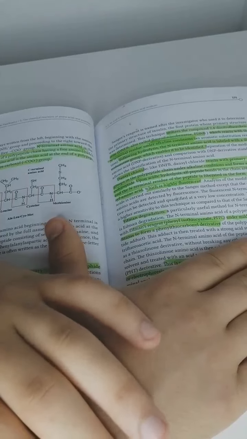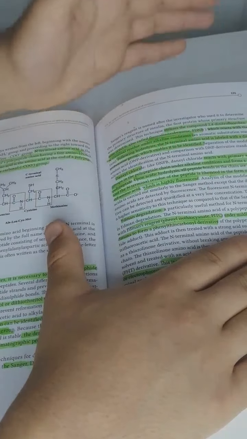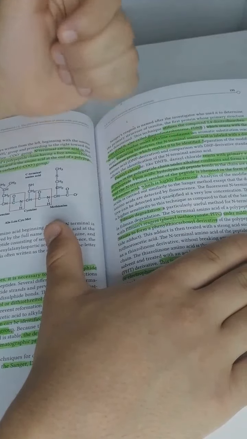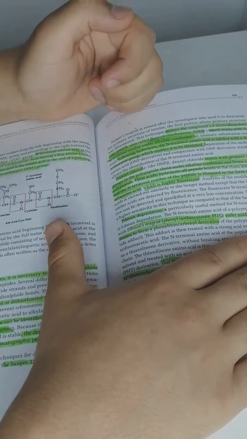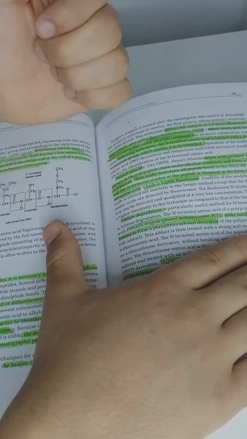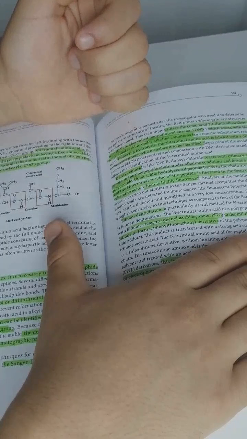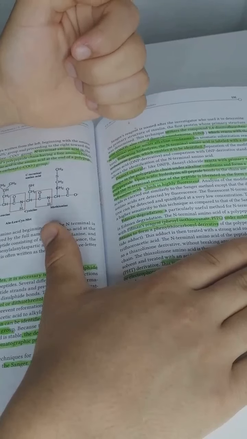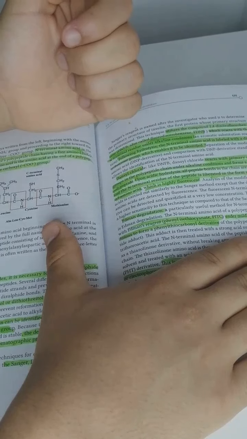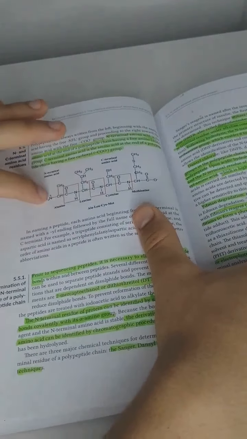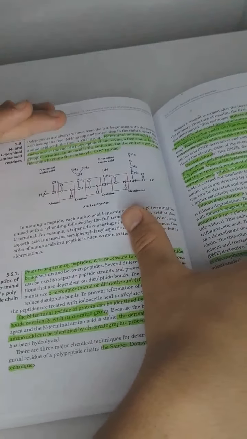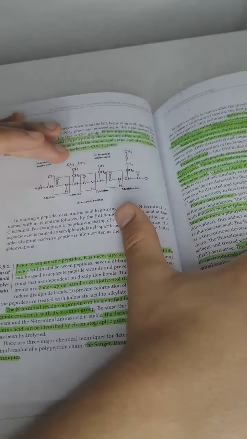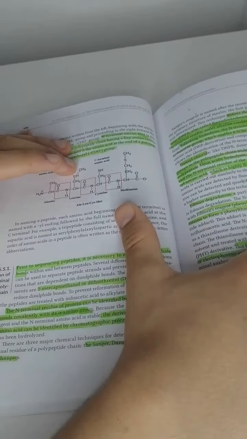Okay, so the Dansyl chloride method is very similar, but in this case we're binding a fluorescent molecule, which is Dansyl chloride, and this Dansyl chloride reacts again with the N terminal amino acid to form the Dansyl amino acid, which is highly fluorescent.